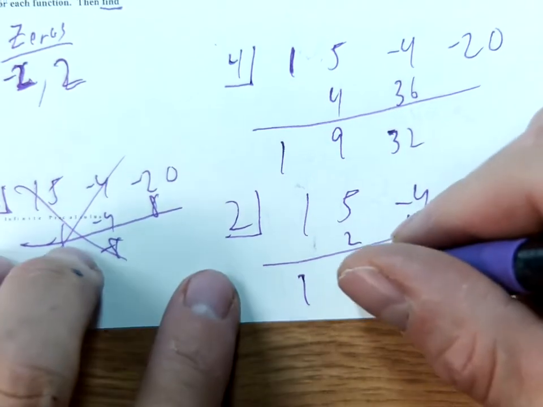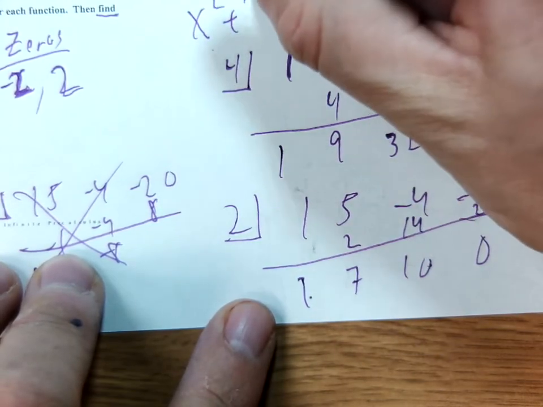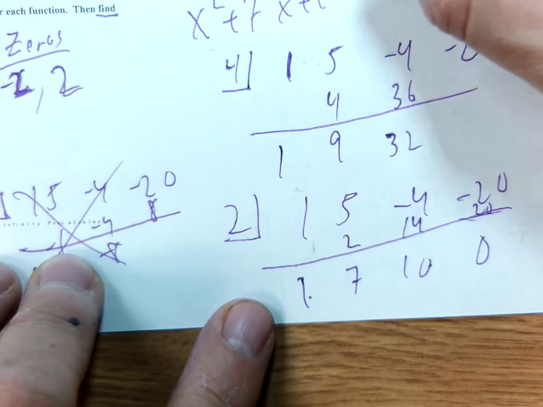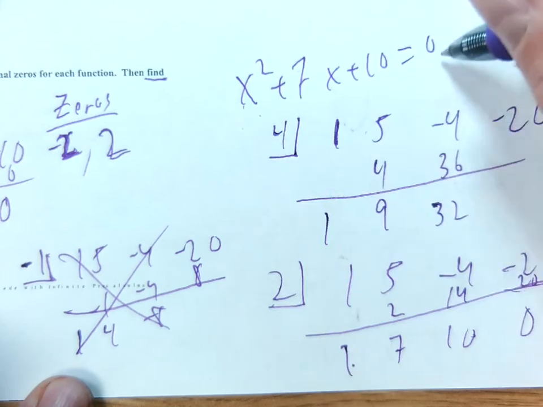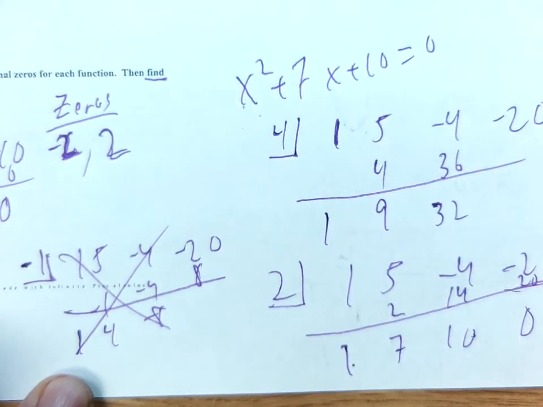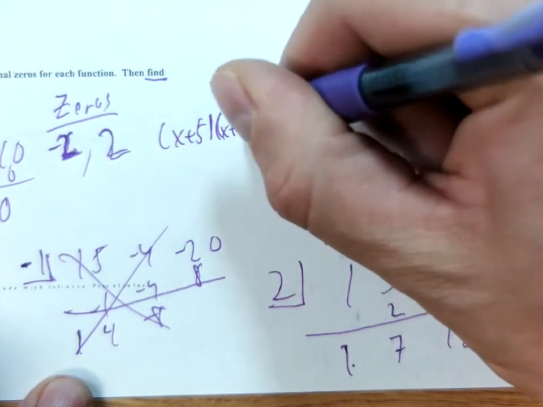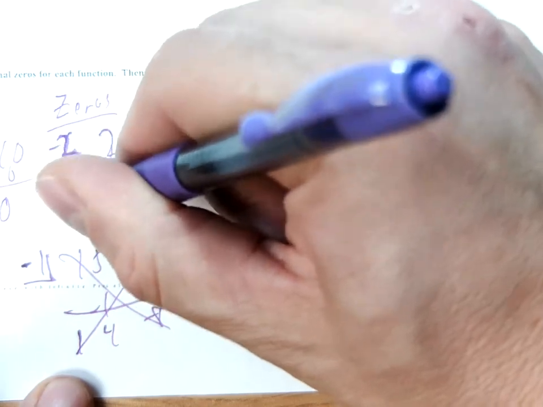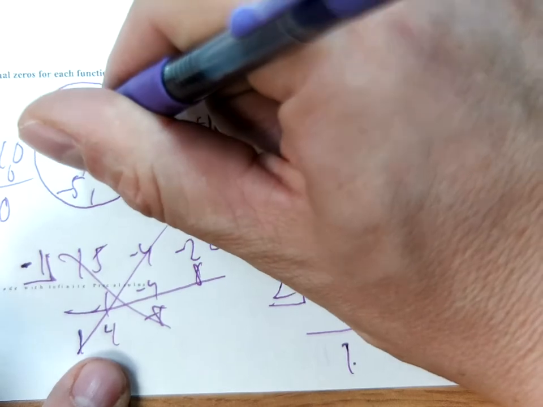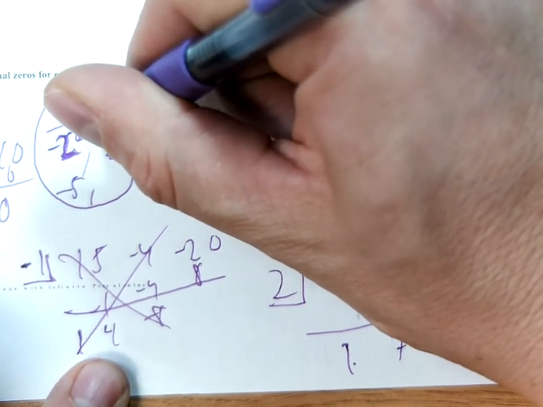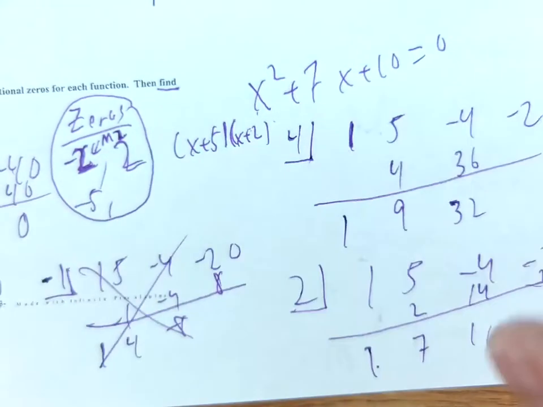And then here I've got x squared plus 7x plus 10. And I can factor that into x plus 5 and x plus 2. This will factor. So my other zeros are negative 5 and then negative 2. So negative 2 has multiplicity 2. There's 2 of those. There's my 4 zeros. So again, that might take you a while to find the real zeros if you're going to do that.